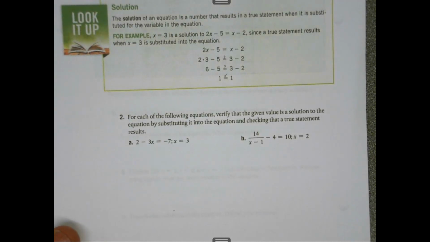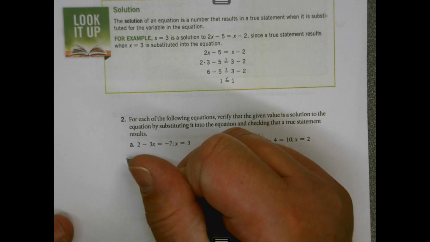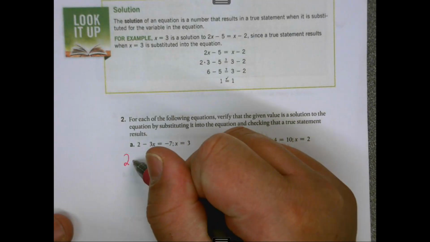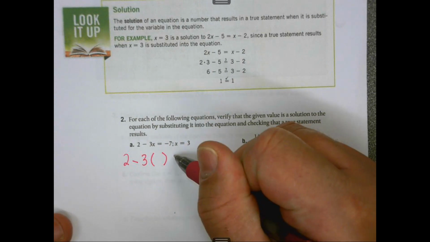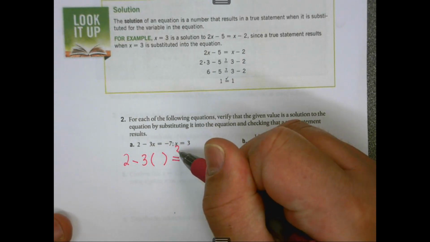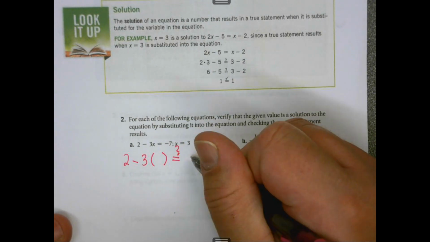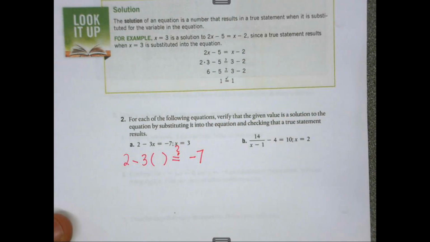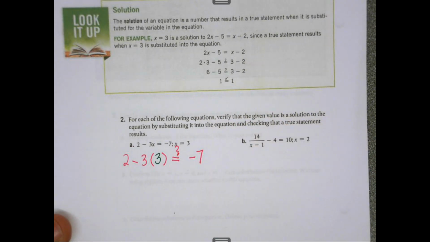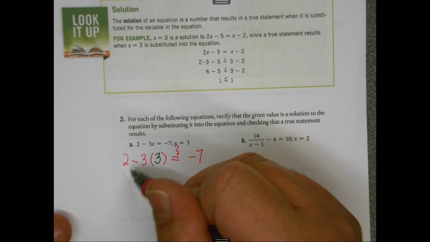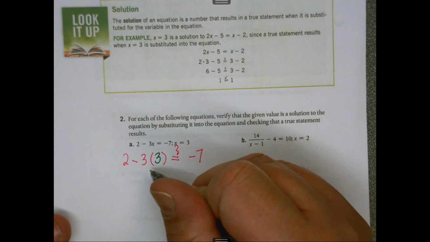And our x value is 3. Well, let's work it out. Watch your PEMDAS. Multiplication before subtraction. So 2 minus 3 times 3 is 9. Does that equal -7? And 2 minus 9 does indeed equal -7.